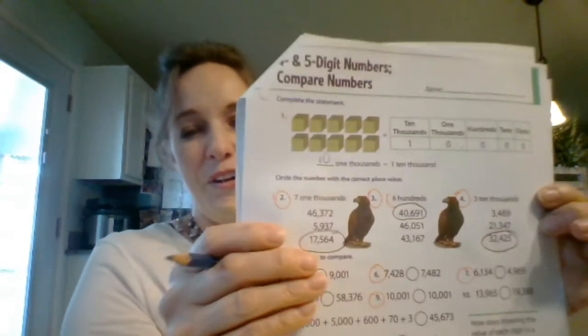So depending where the number is what it means. 3 10,000s. So ones, tens, hundreds, thousands, 10,000s. That 3 has to be in the 10,000s or the 5th place. Which one is it? 32,425. Very good.